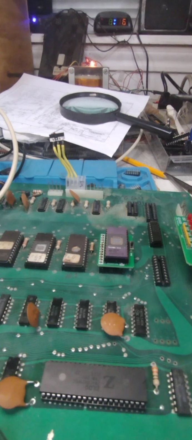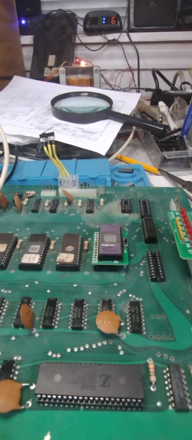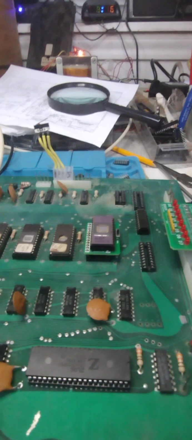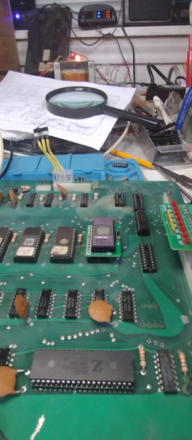Anyway, that's it. This is just a little handy thing so that I have a self-test on the board now, and I don't have to keep removing and installing chips to run the self-test.